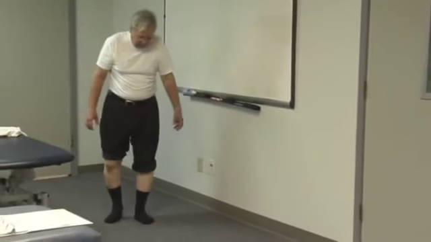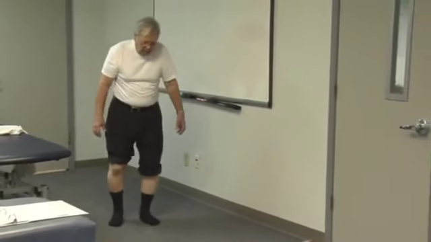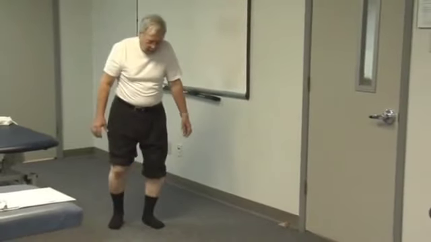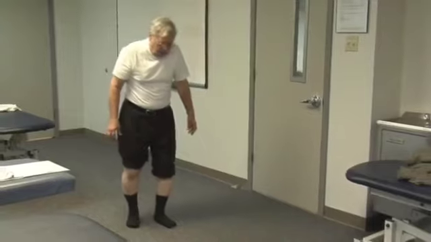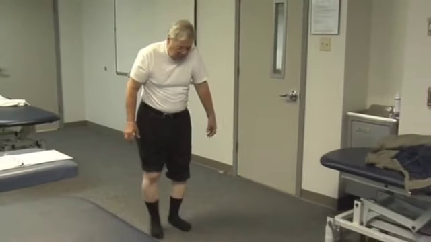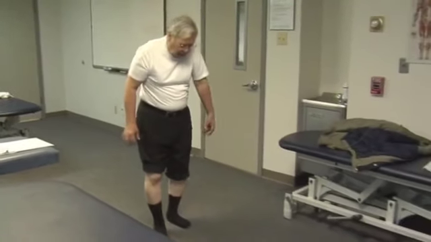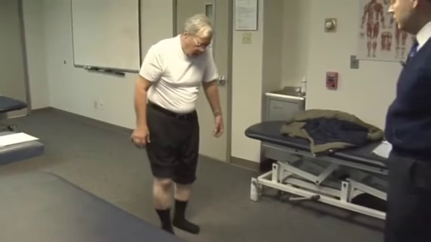Now also, you might look at his face and see if he has that masked face. See how his hands have that little tremor. That's a very good posture. So that should give you an idea that you might want to check into Parkinson's disease.